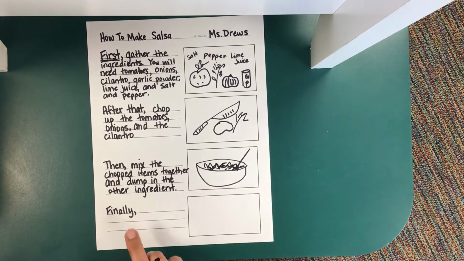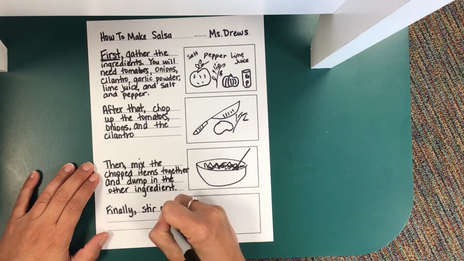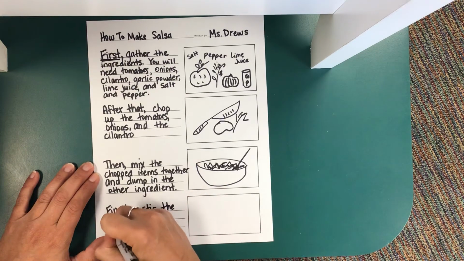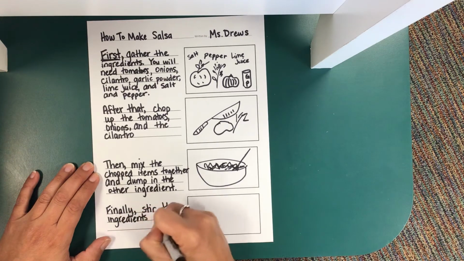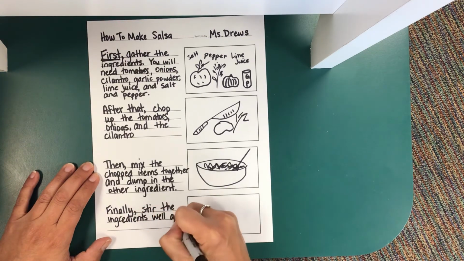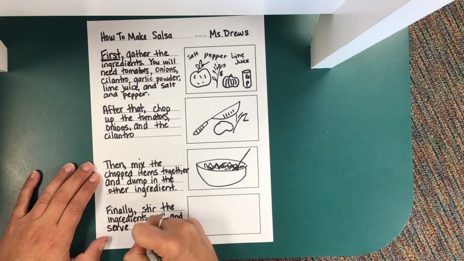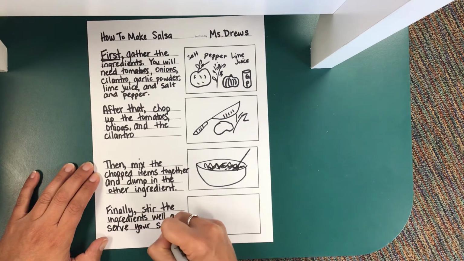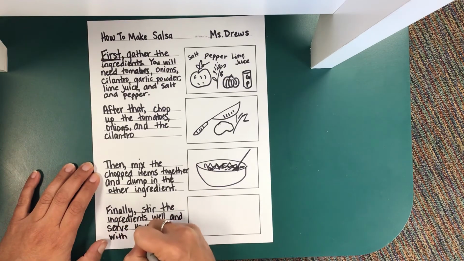All right, and then finally, stir the ingredients well. And serve your salsa with chips.